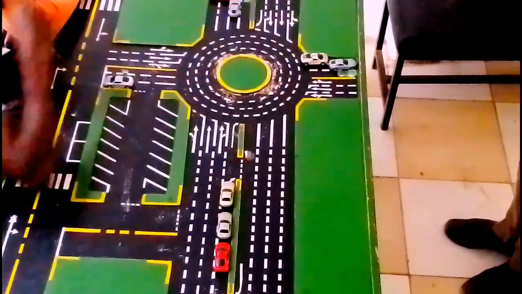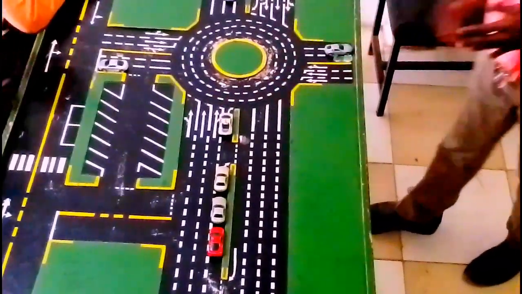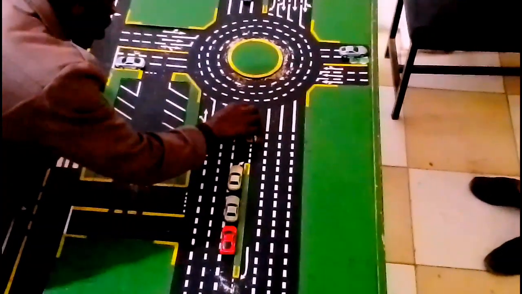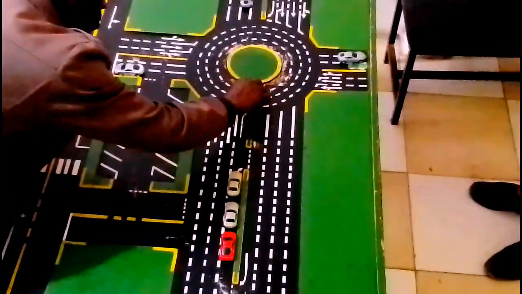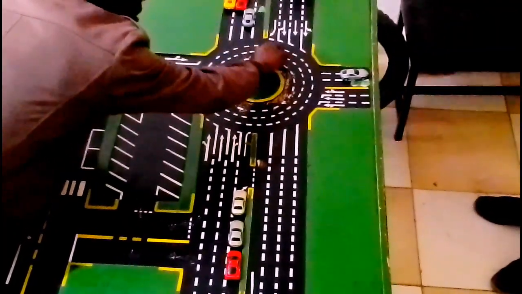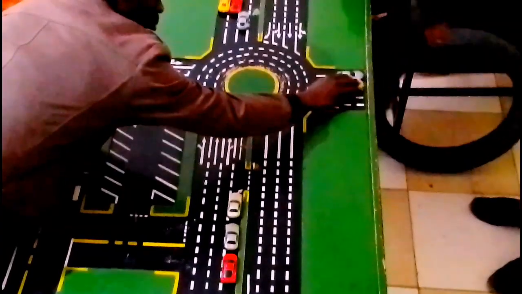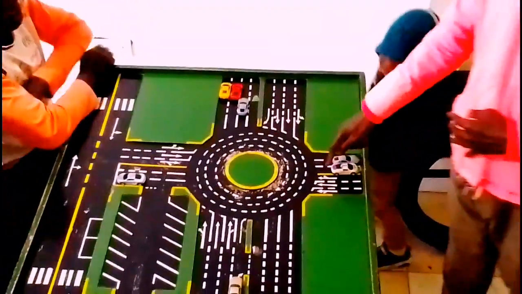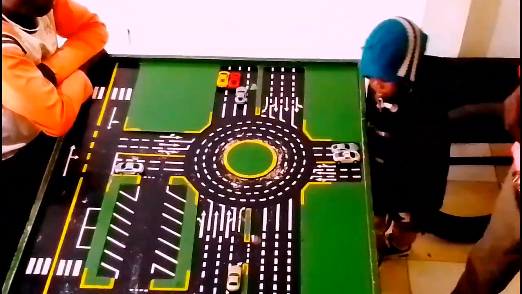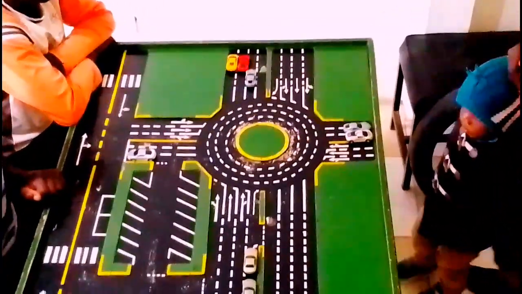No, you don't. Another one. You take your lane number 4. Yes. You go round the roundabout. You take the lane for the roundabout. You exit through lane 3. Correct. That is the right movement.